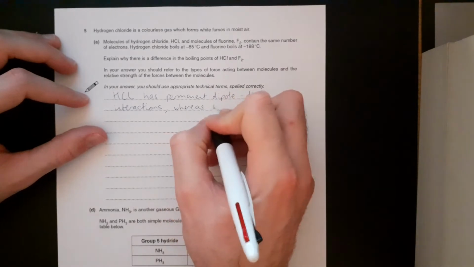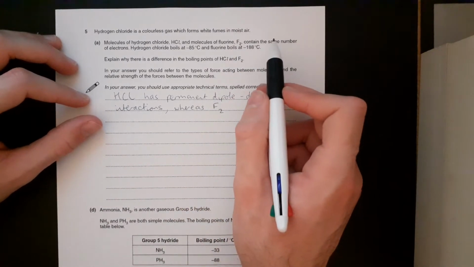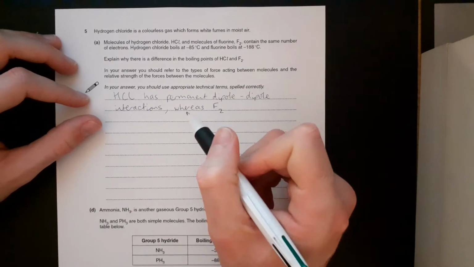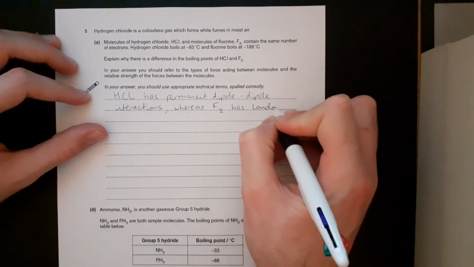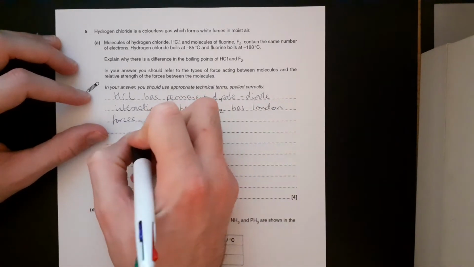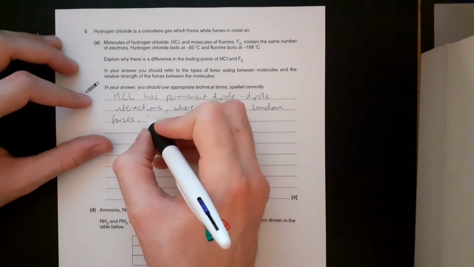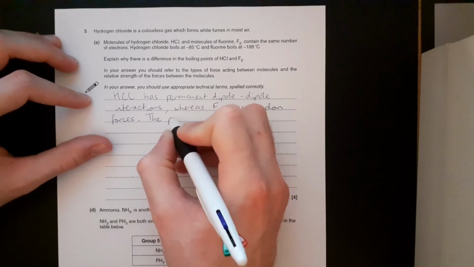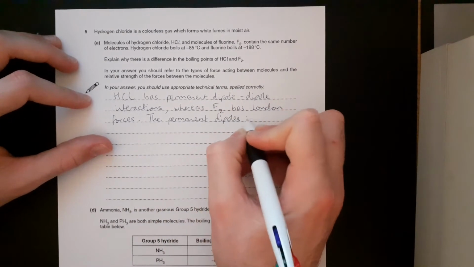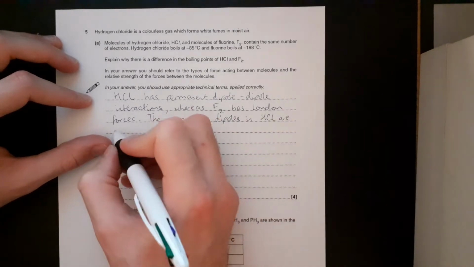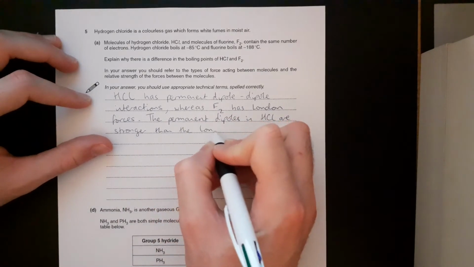Whereas F2, there's not going to be a dipole, is there? Because it's fluorine bonding to fluorine. So they've got the same electronegativity, so it must just be London forces. So then we need to talk about explaining the difference between them. The permanent dipoles in HCl are stronger than the London forces in F2.